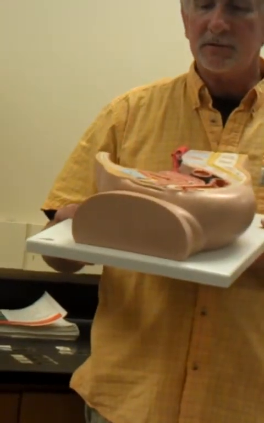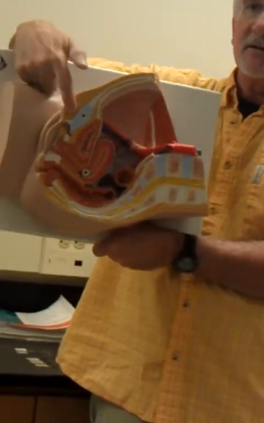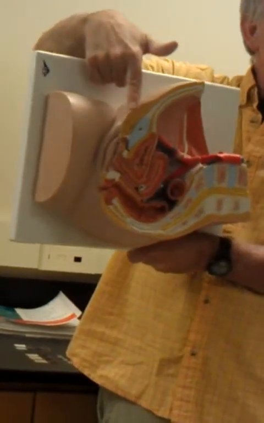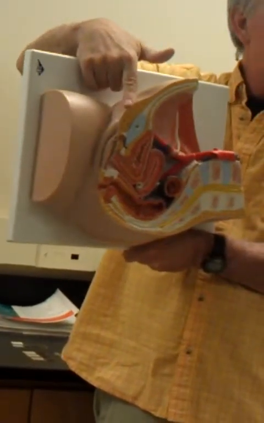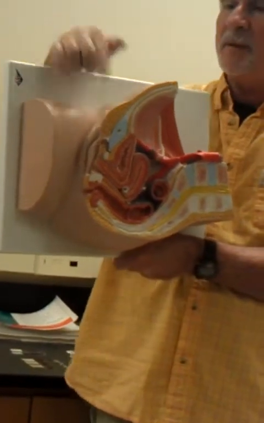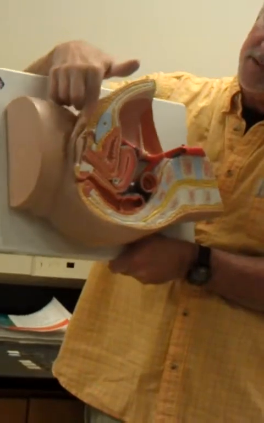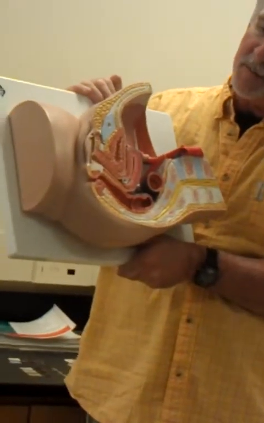Okay. What was I going to say? Oh, this mound of fat right here, this is fat tissue. This mound of fat would be the mons pubis. In fact, mons means little mountain above the pubic region. It would be what's covered with hair in girls. So this would be a hair-colored region called the mons pubis.